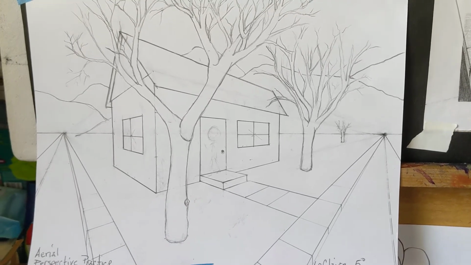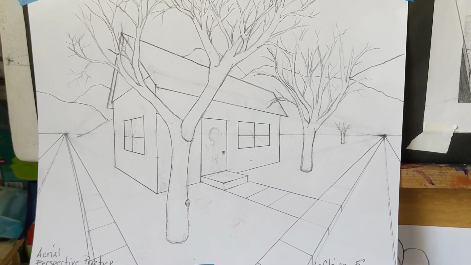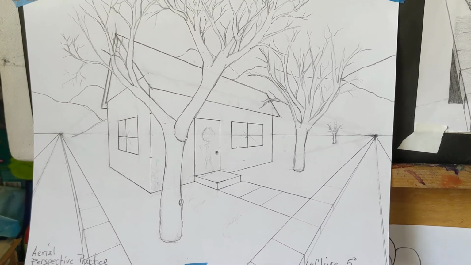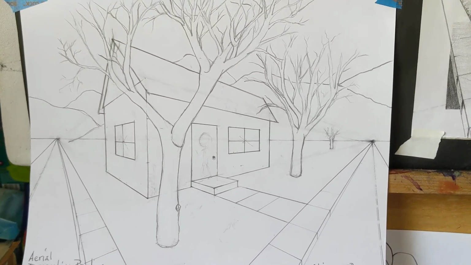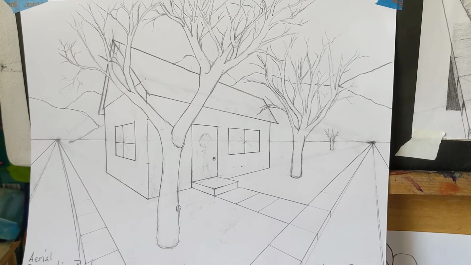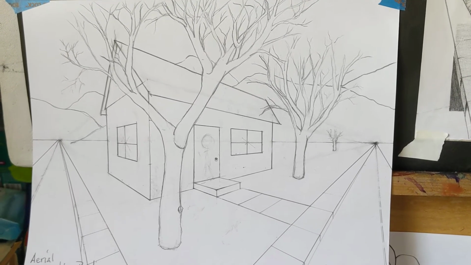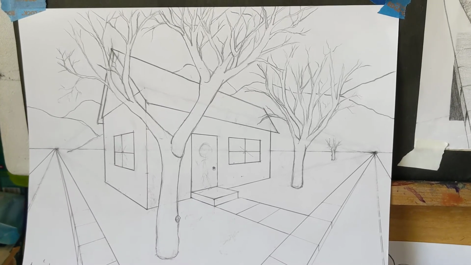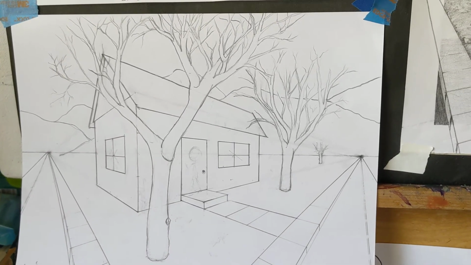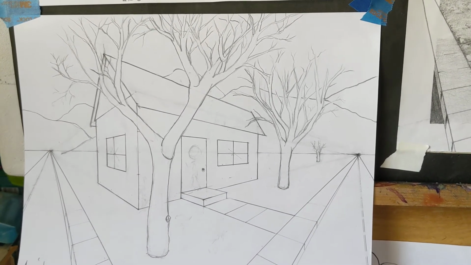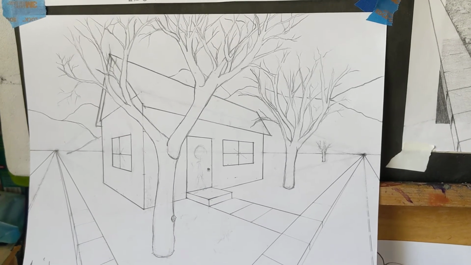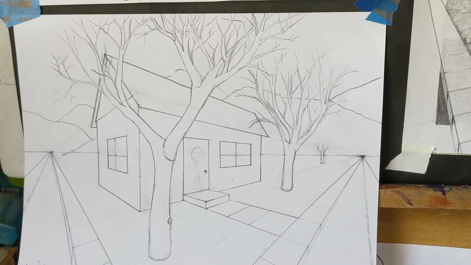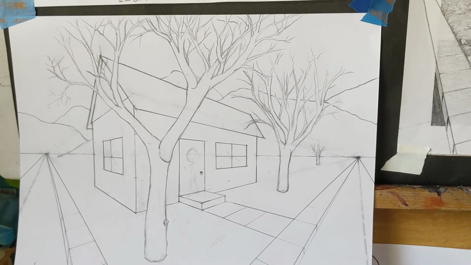So we have one tree in the foreground, one tree in the middle ground, and in my picture I have one in the far background. There are also mountains in the background. The building itself is in what we call the far foreground or the middle ground. The streets and sidewalks go from the foreground into the background at the horizon.